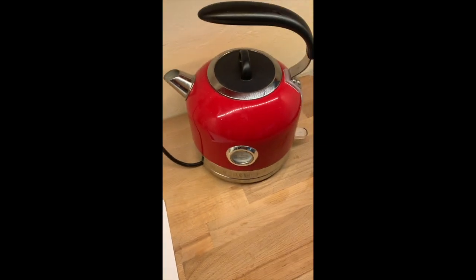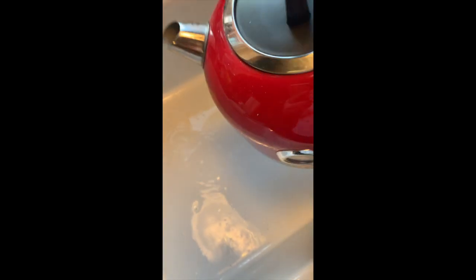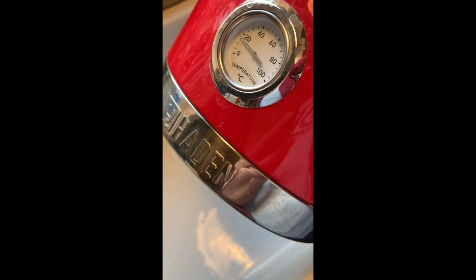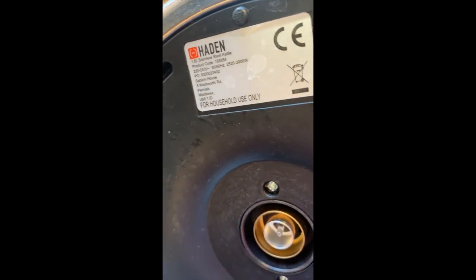Okay, so this is my kettle, and first off I'm going to empty the water out of it, because I need to know exactly the mass of water that's in this kettle when I'm running my experiment, and also because I need to find out the power of the kettle. And to do that I probably have to turn it upside down. Oh look, there's the label. I hadn't actually done that before, so lucky it is.